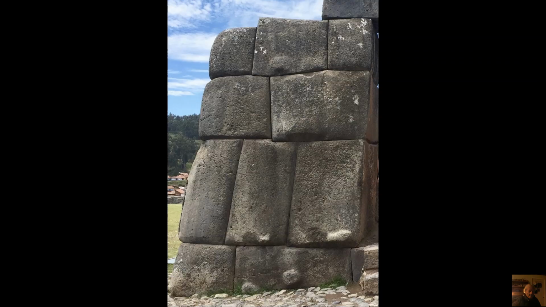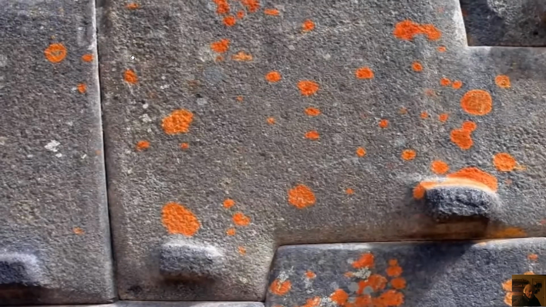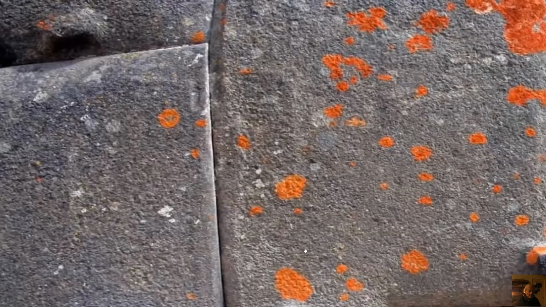And here's a photo of what I would call the mid-range construction. Very tight, but not quite as refined. And we have an extremely nice case of the beveling right here.